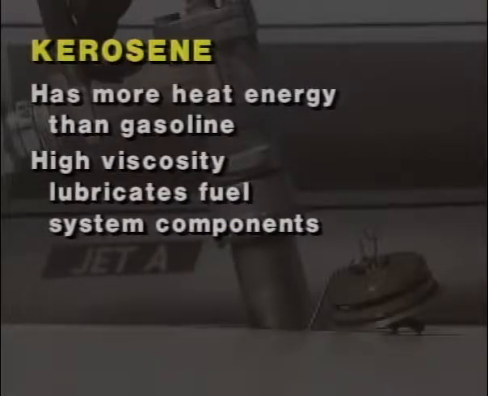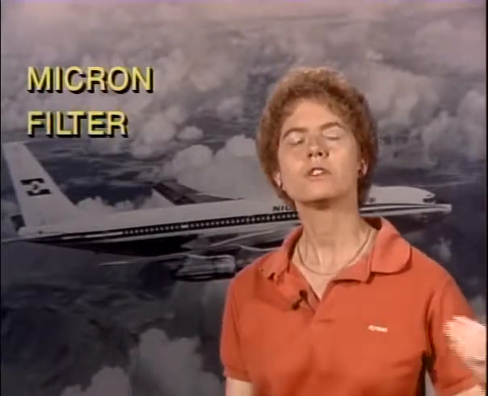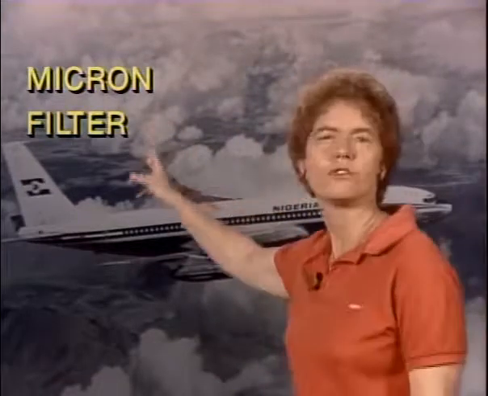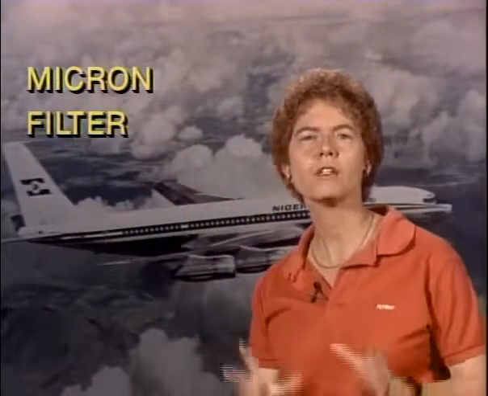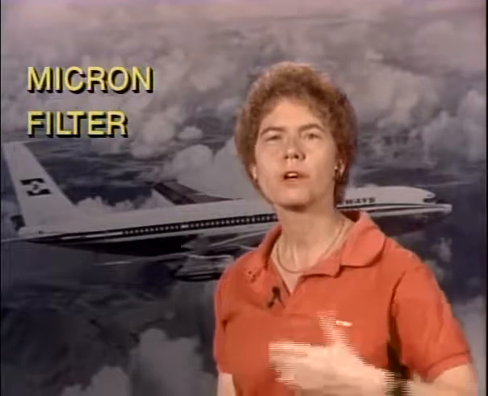Now, as far as filters are concerned, it's very important in a turbine engine to have very good filtration, and so typically a micron filter is used. Micron filters have the greatest filtering action compared to wire mesh or wafer screen or similar other filters. A micron filter has the greatest filtering action.